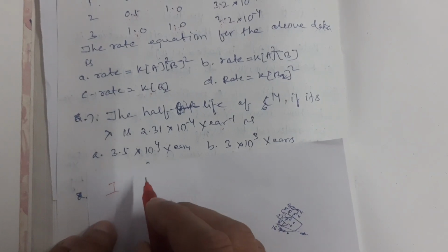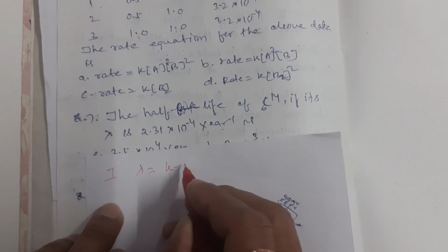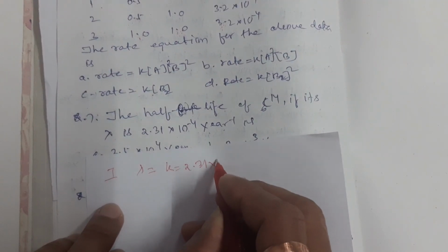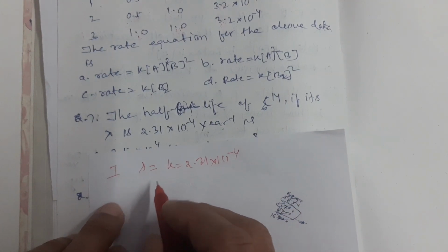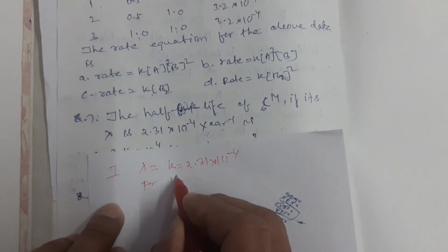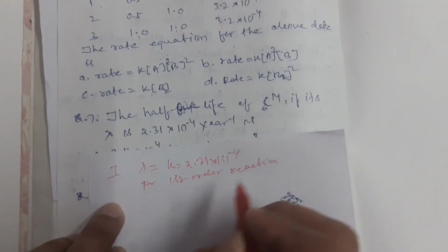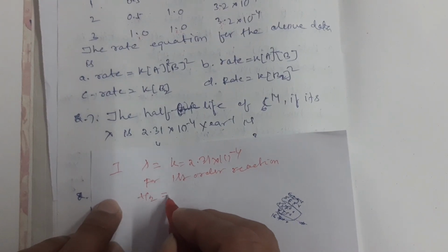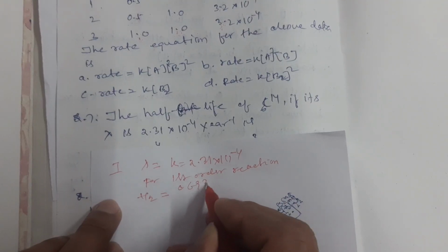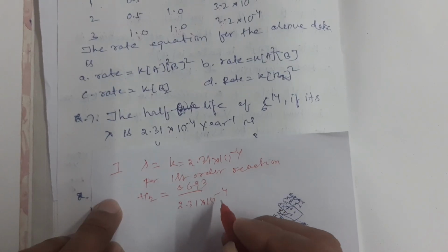Next question, question number 7. Lambda is equal to K is equal to 2.31 times 10 to the power minus 4. For a first order reaction, T half is equal to 0.693 by 2.31 multiplied by 10 to the power minus 4.